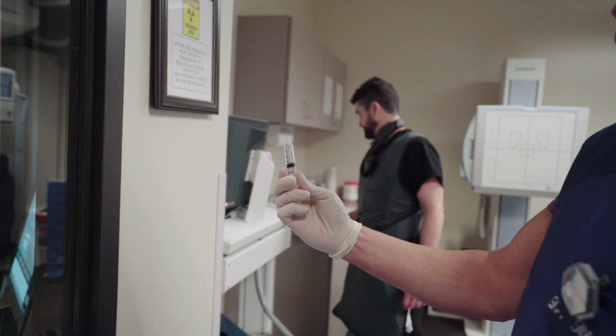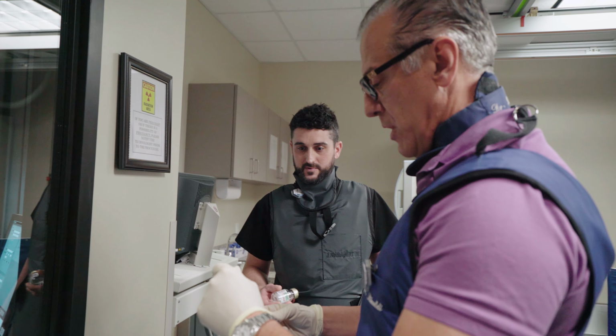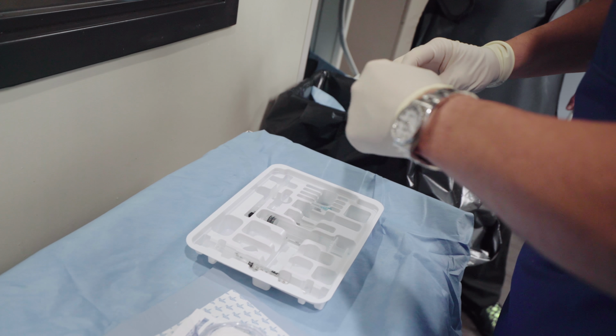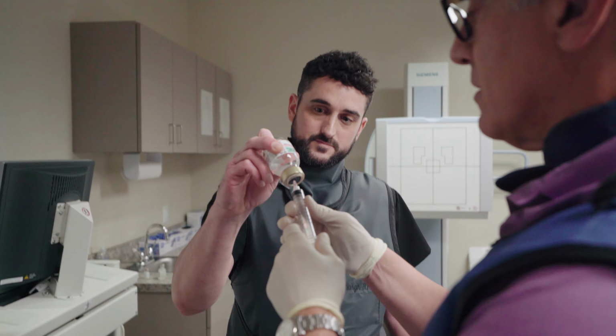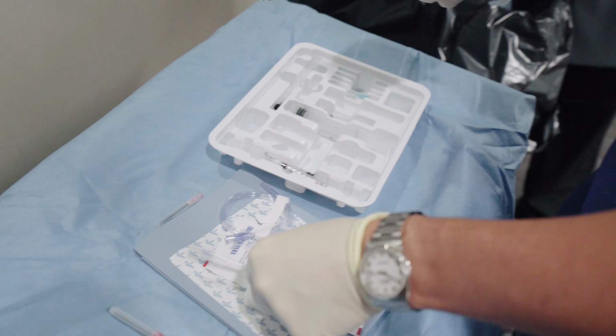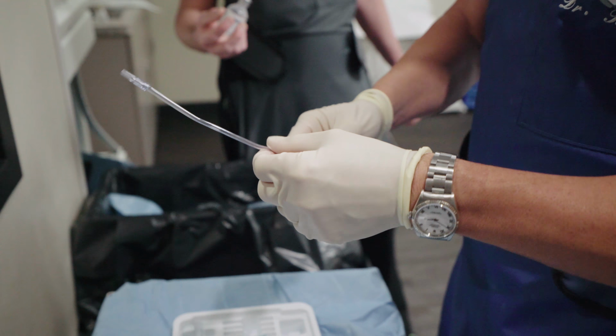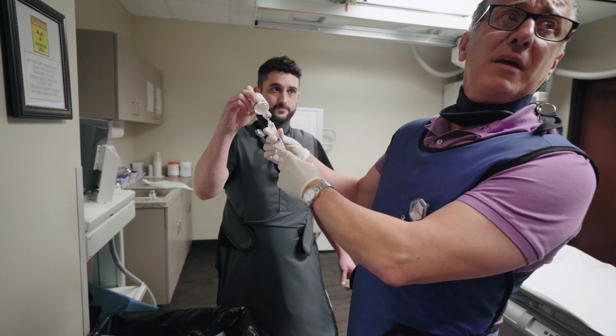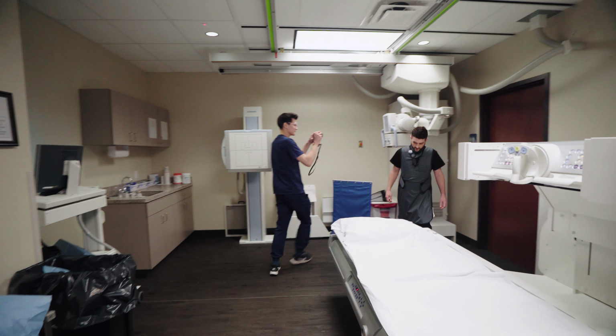This is lidocaine, to numb the skin, so it mitigates the pain of the injection. After all, we are putting a needle in somebody's skin and their groin, which can be very sensitive. Now, this is contrast to confirm that we are in the joint. You just have to keep track of what you're doing. It's sort of like making a recipe, if you will. Hey bud, we're all set whenever you are.